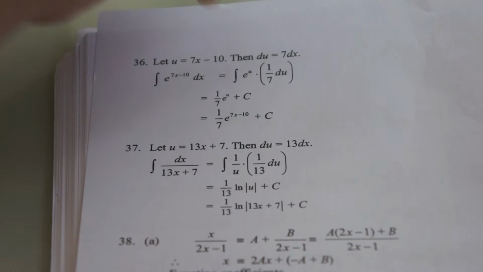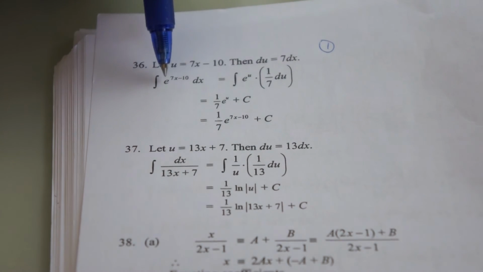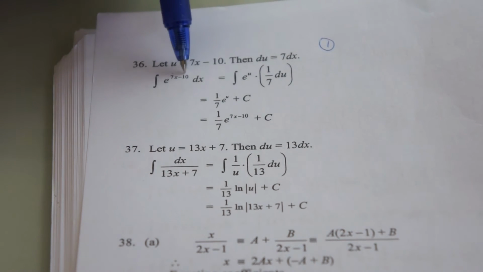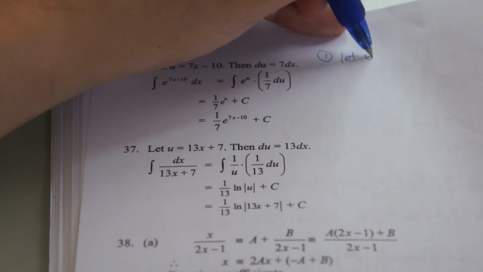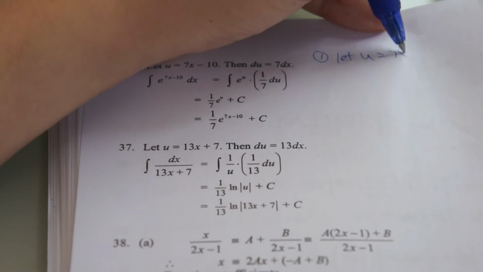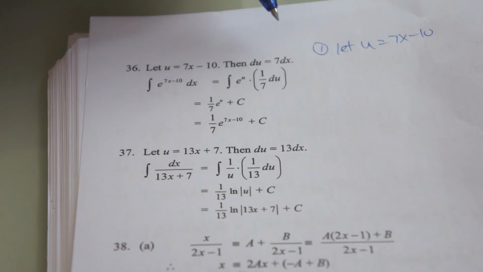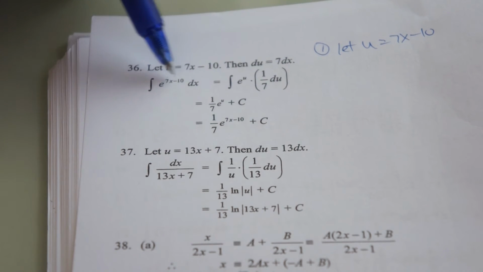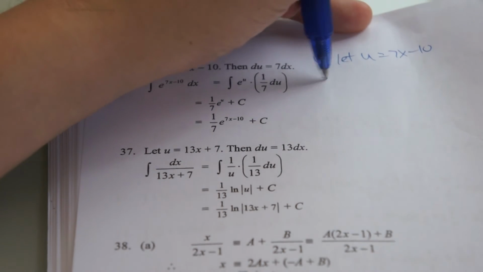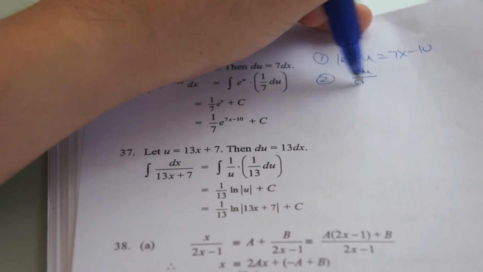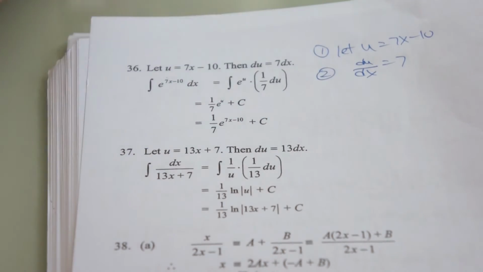What you need to do is that because this is not just x but 7x minus 10, you let u be 7x minus 10. Our target is to make this part one single subject, and then the second step is to differentiate the function one time, and it becomes 7.